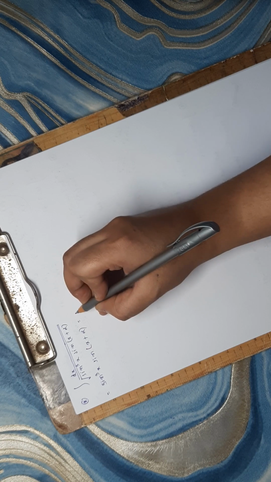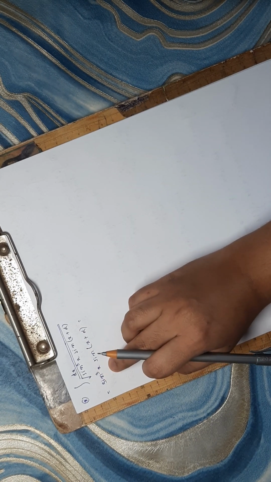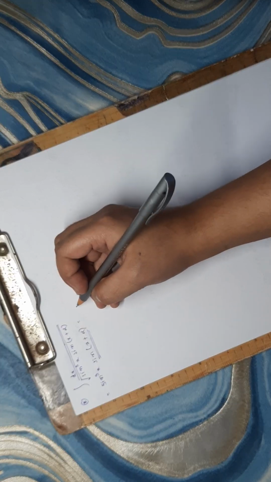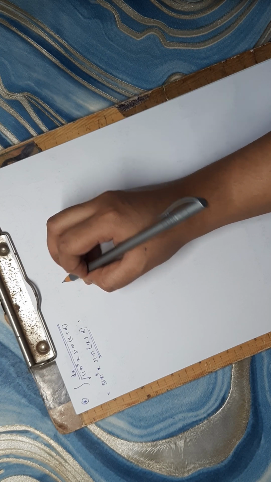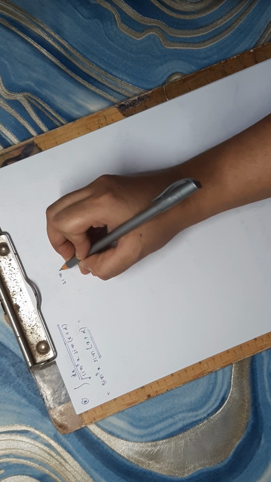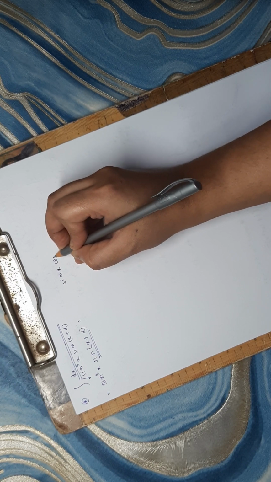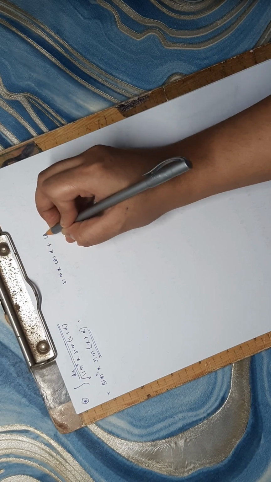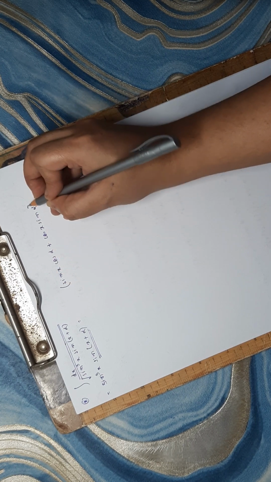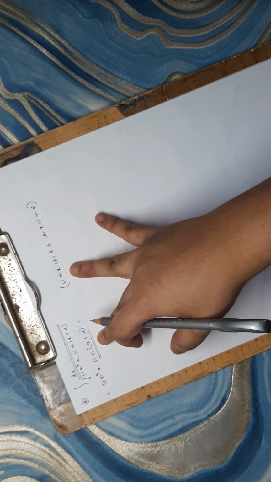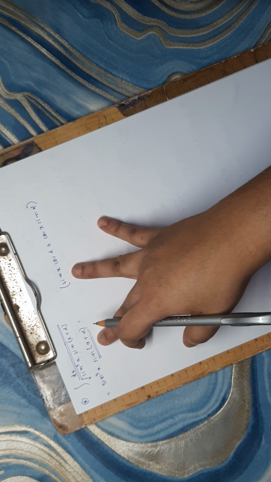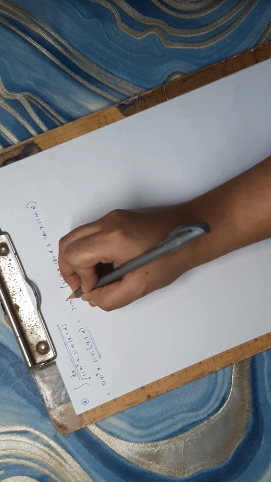So first, in place of sine cube x sine x plus alpha, we have this sine a plus b. Okay, so how will I break this form? Sine a plus b is nothing but sine a cos b plus cos a sine b. All right, so this is the formula for sine a plus b, which is nothing but sine x cos alpha plus cos x sine alpha. Okay, and sine cube x will remain as it is.